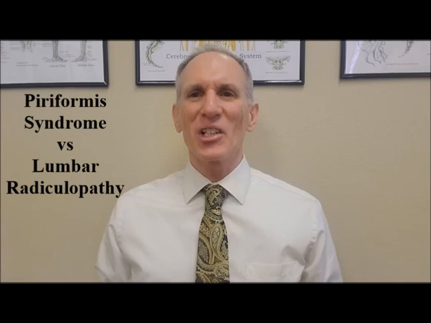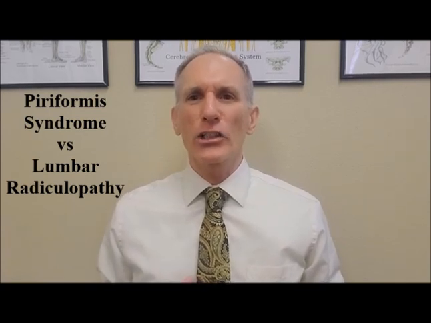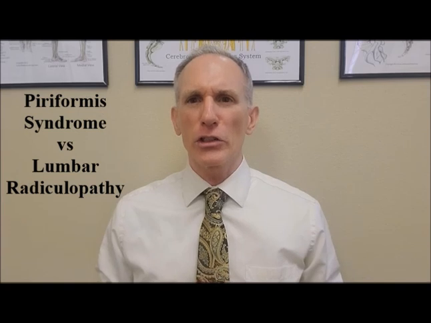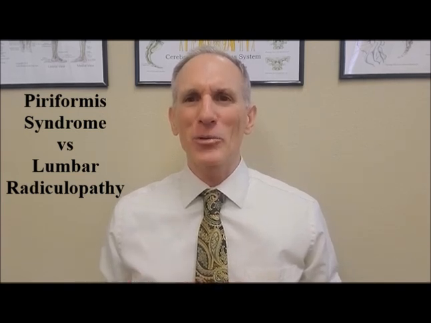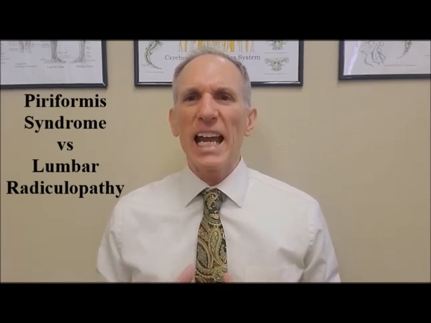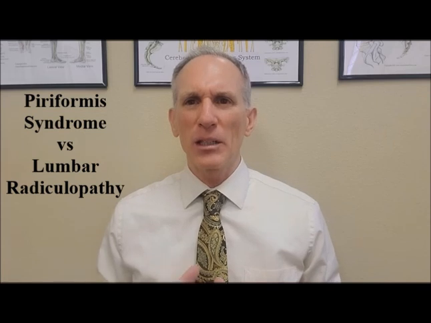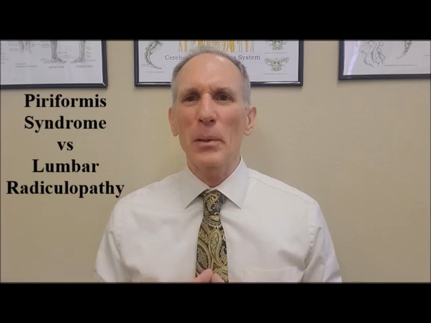Both of these conditions, Piriformis Syndrome and lumbosacral radiculopathy, are serious medical conditions. Both of them are nerve entrapment or nerve impingement conditions. The difference between these two conditions is the location of the impingement and the nerve that is being impinged. In Piriformis Syndrome, it is the sciatic nerve that is impinged by a hypertonic piriformis muscle.